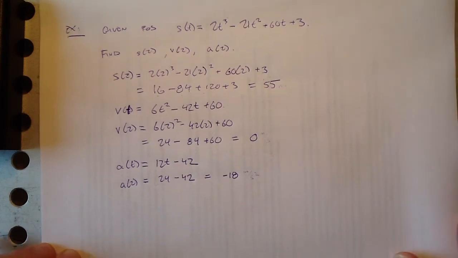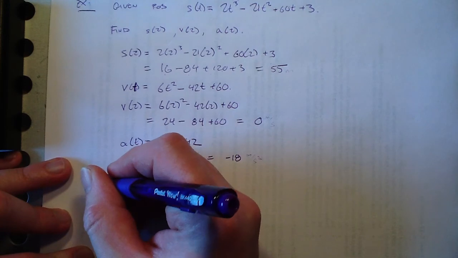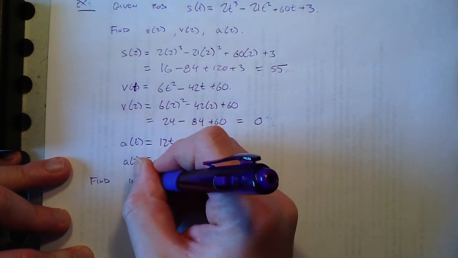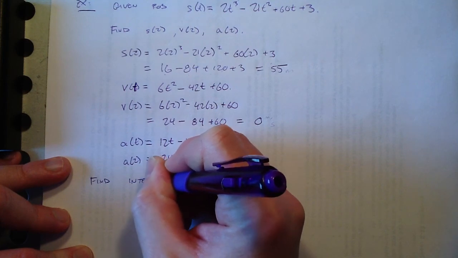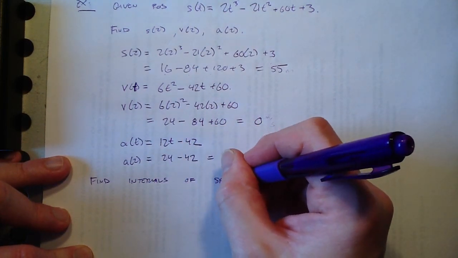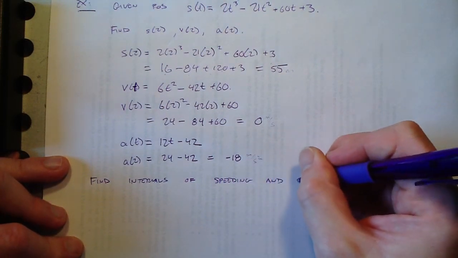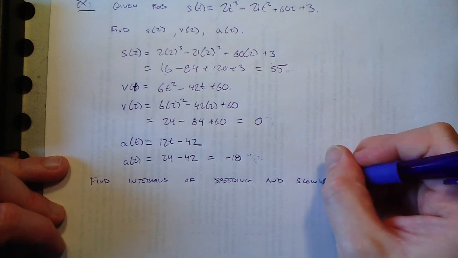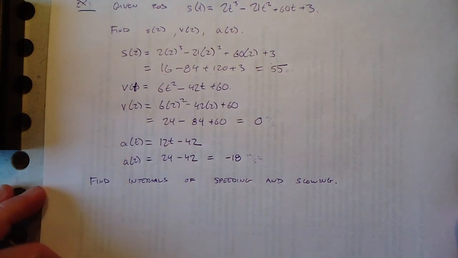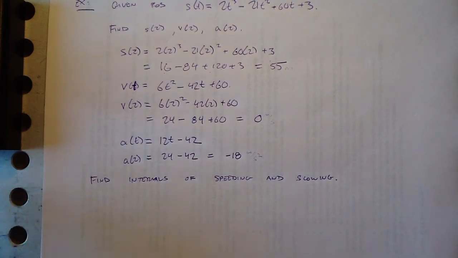Now what else can we do? Given the same function here, let's find the intervals of speeding up and slowing down. So during what time periods is the particle speeding up? When is it slowing down?